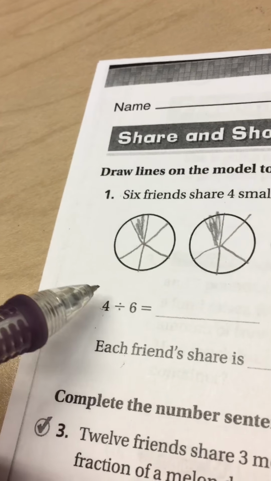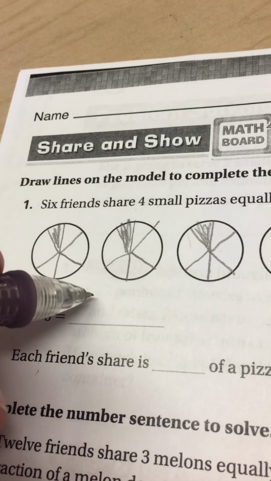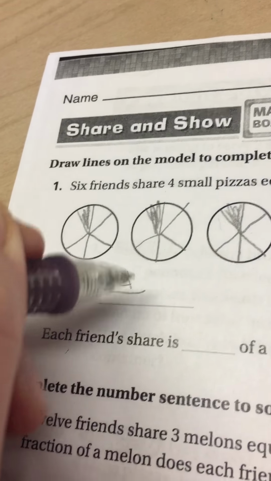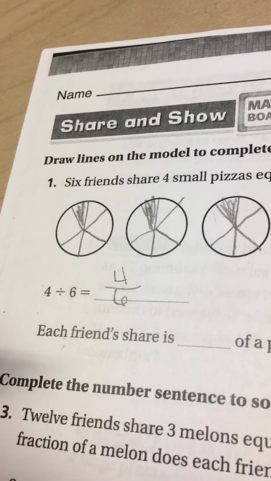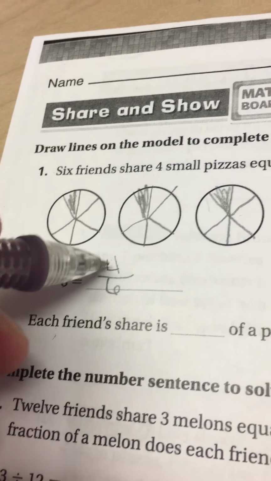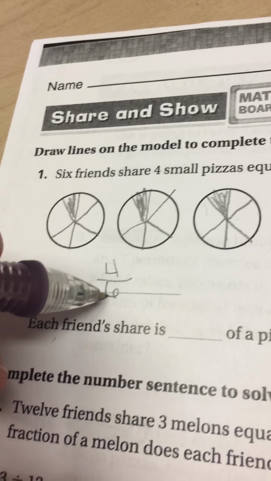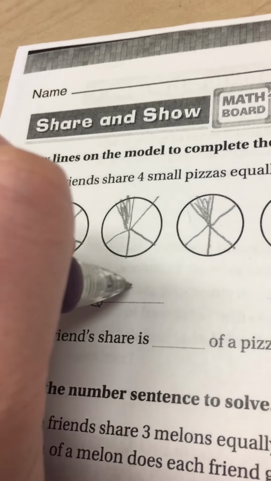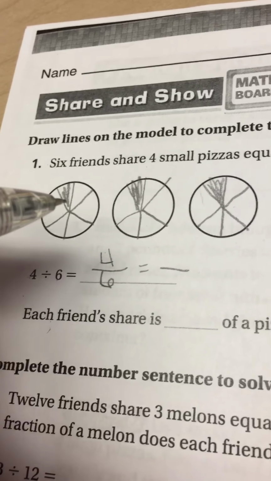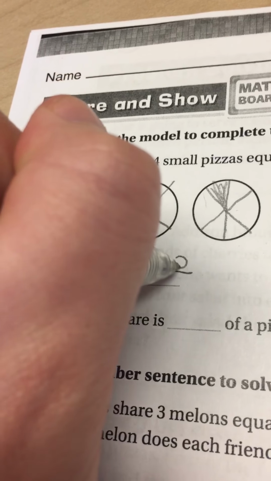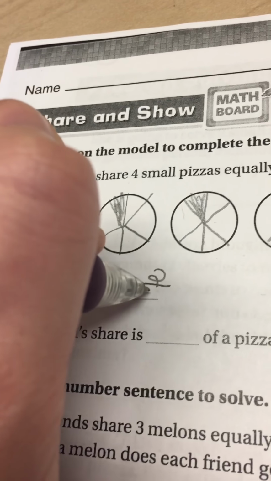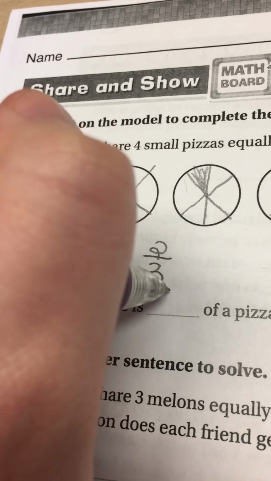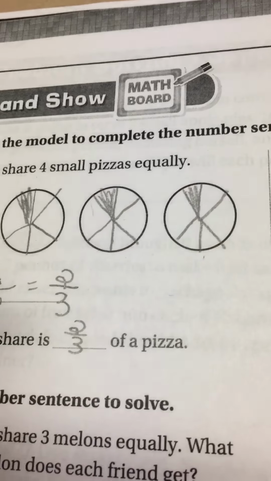So our first number becomes our numerator. Our second number becomes our denominator. And then all I have to do is check for simplest form. Is there anything that goes into 4 and 6 evenly? They're both even, so I know that at least one number goes in. That number would be 2. 2 goes into 4 2 times. 2 goes into 6 3 times. So each friend's share is 2/3 of a pizza.